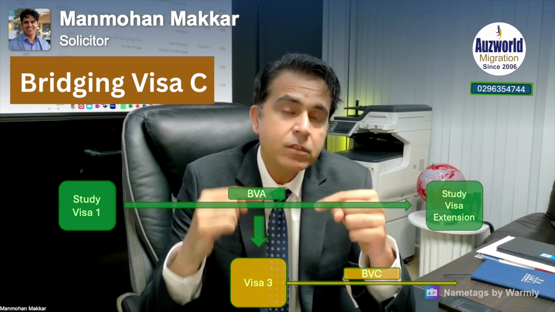At that time, the conditions of bridging visa C will become active as well. You will not have work rights, but you can apply for work rights. Travel rights are a problem. But work rights, you can apply for and you can get. There are conditions: you need to prove circumstances such as financial hardship or employment requirements in order to get those work rights back. But travel rights are a big problem.